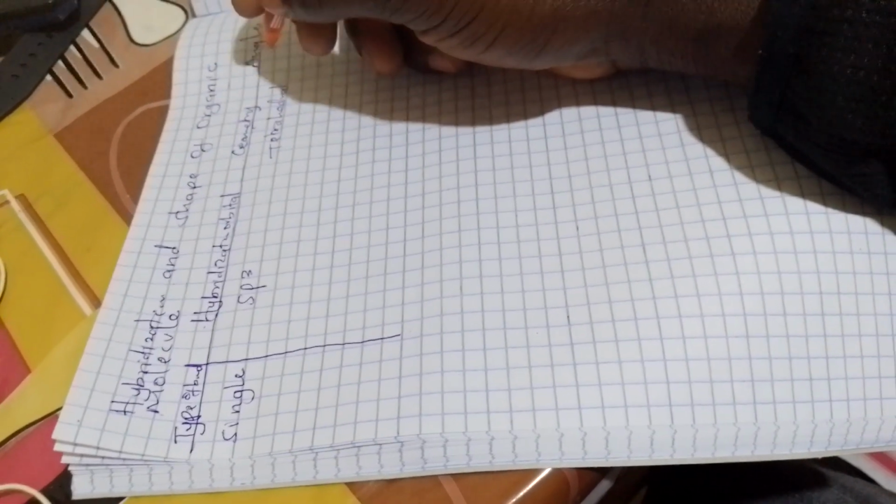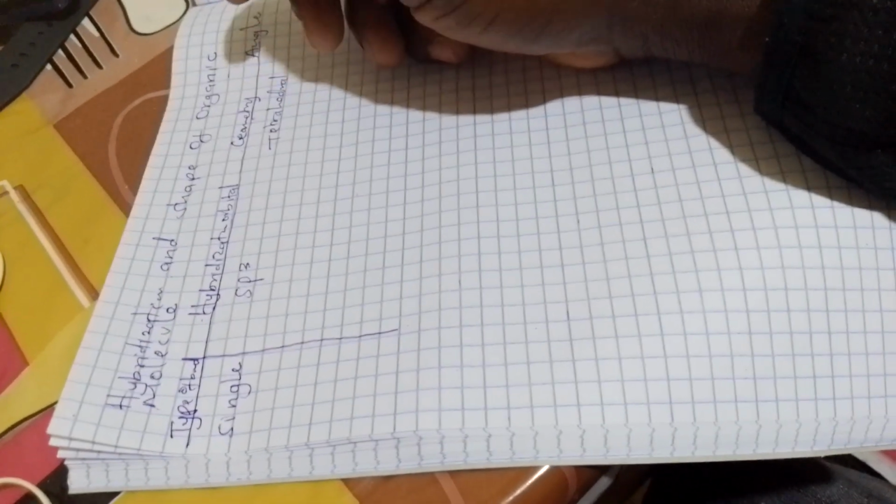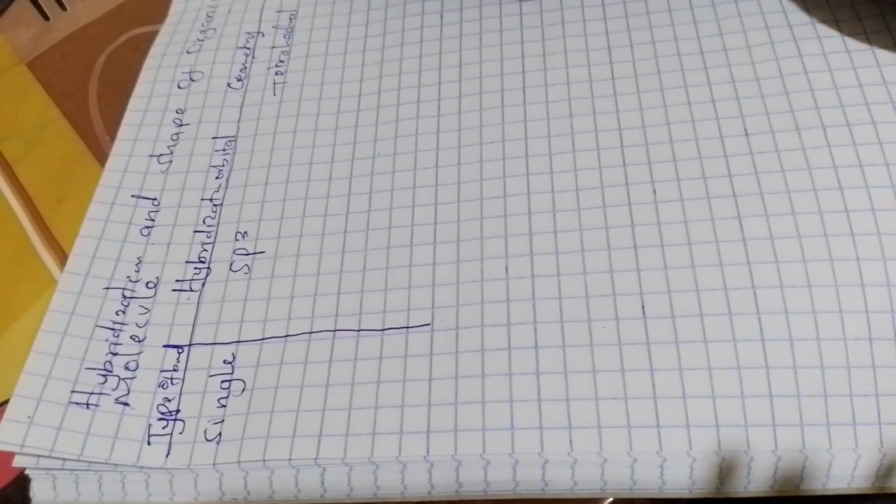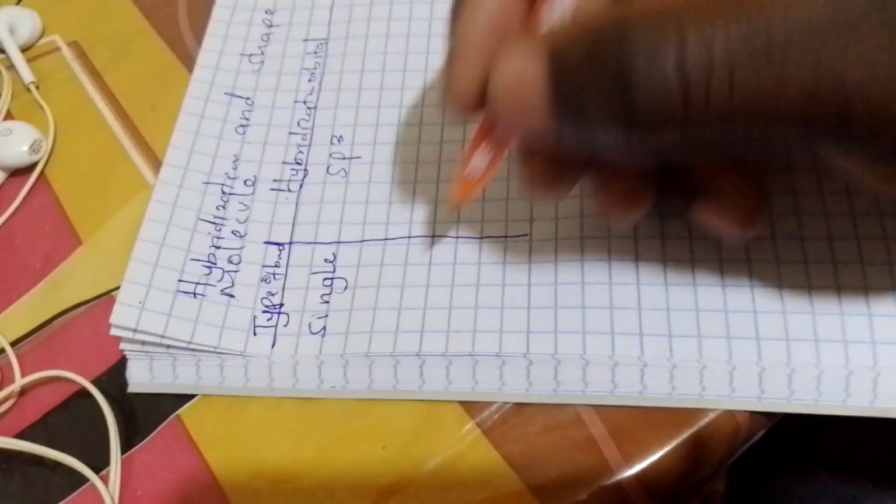Examples of compounds comprising single bonds are methane, ethane, the alkanes, the compounds that do have the single bond. Then the angle subtended by a single bond is 109.5 degrees. Then next we are going to discuss the double bond.